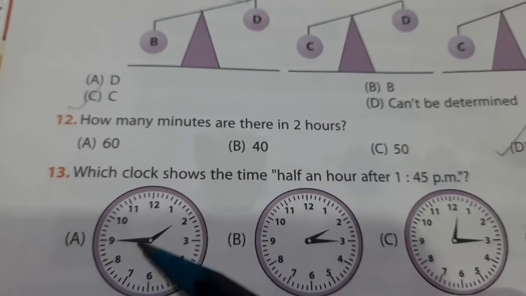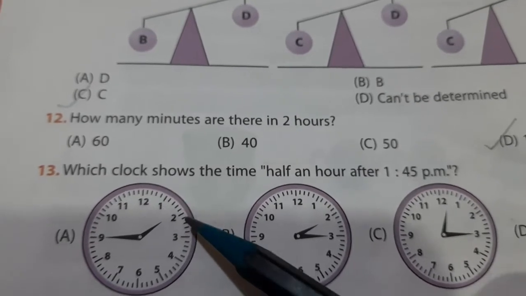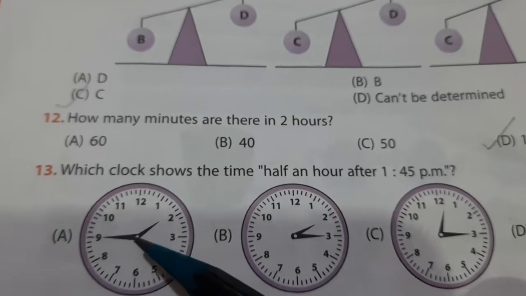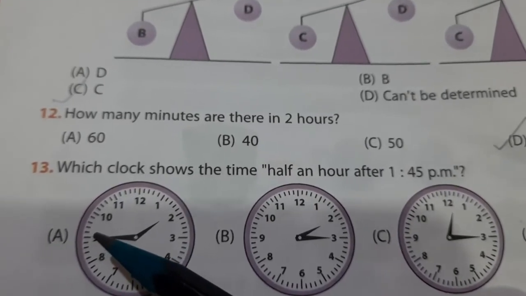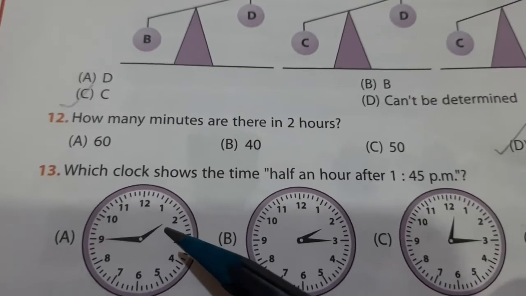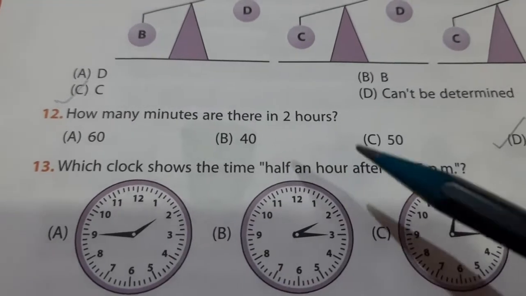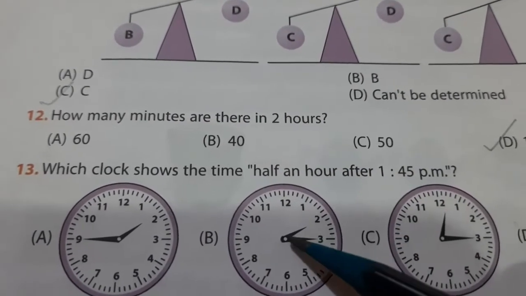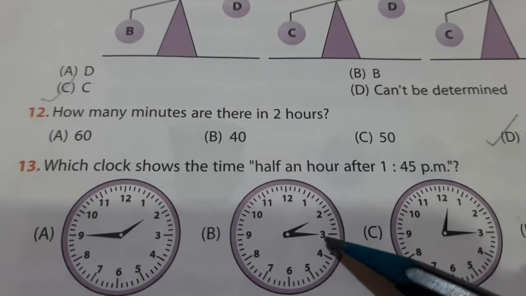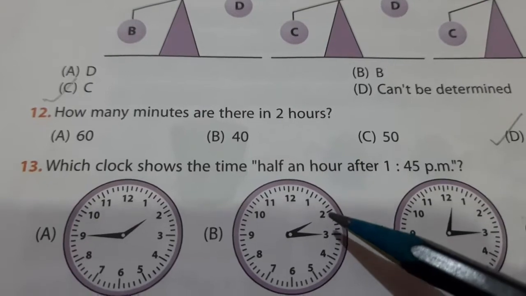Isn't it? So let us look at which clock shows 2:15 p.m. The first clock, the hour hand is between 1 and 2, more towards 2, and the minute hand is at 9. So this is 1:45 p.m. itself, not half an hour after 1:45. So not the answer to this question. Here the hour hand is at 2 and the minute hand is at 3. So this is 2:15 p.m.